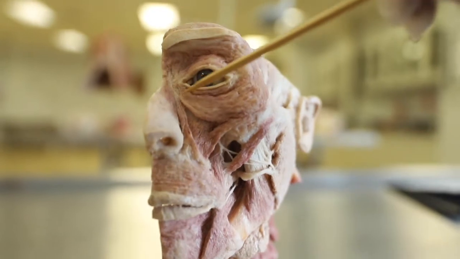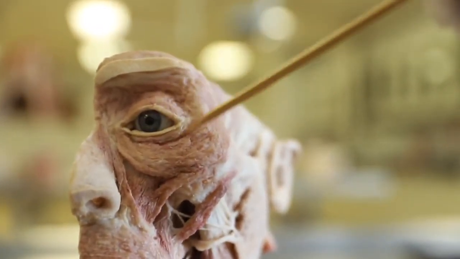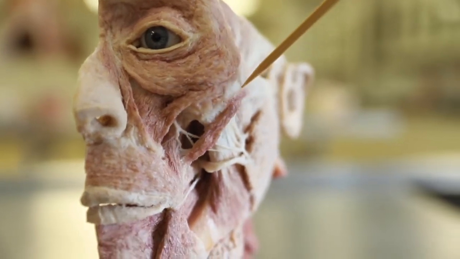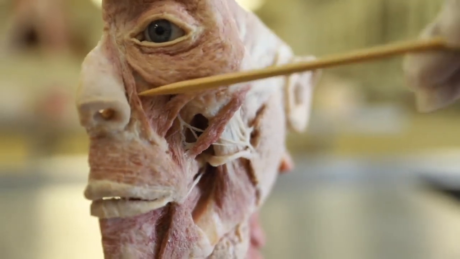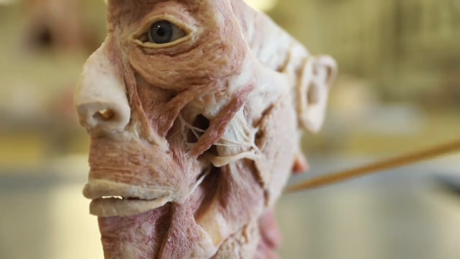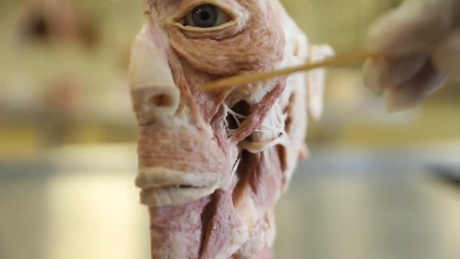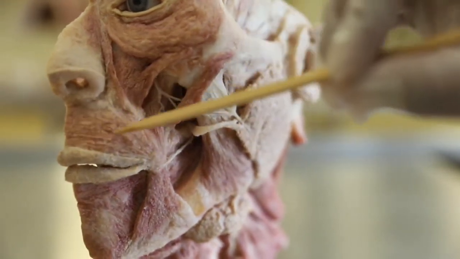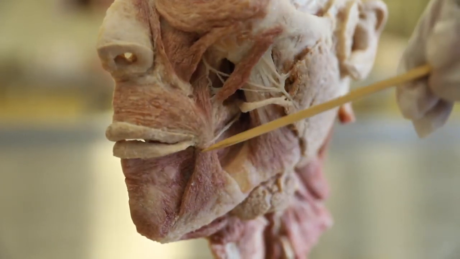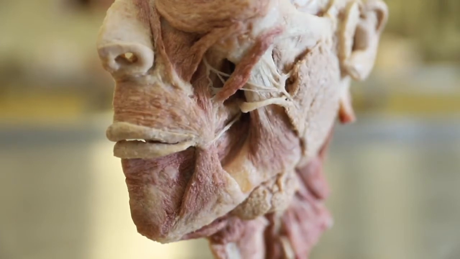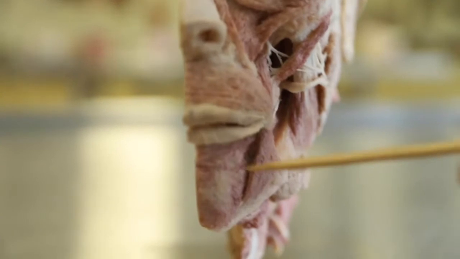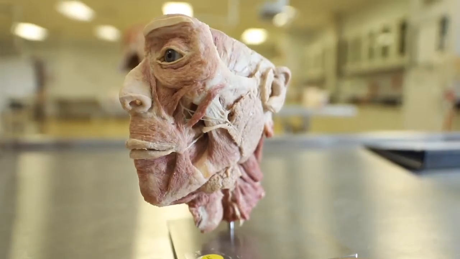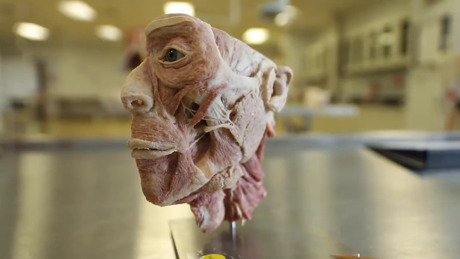Orbital part, orbicularis oculi. Palpebral part, zygomaticus minor, zygomaticus major, levator labii superioris alaeque nasi, levator labii superioris, orbicularis oris, depressor anguli oris, depressor labii inferioris.